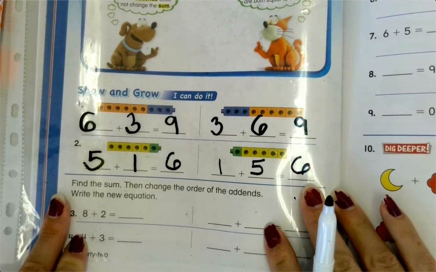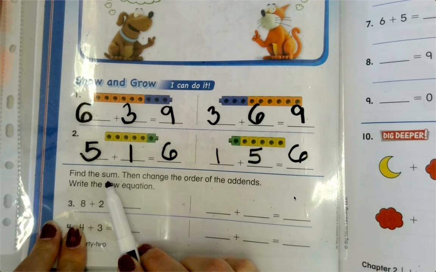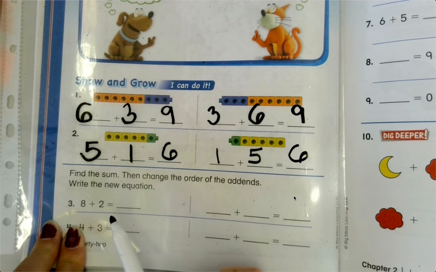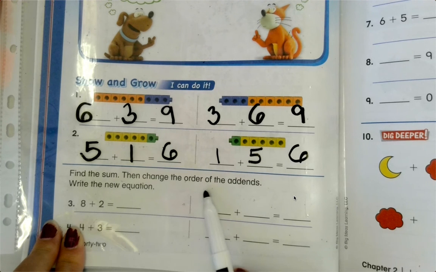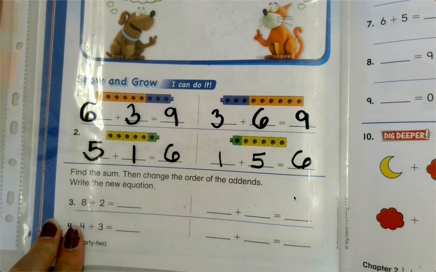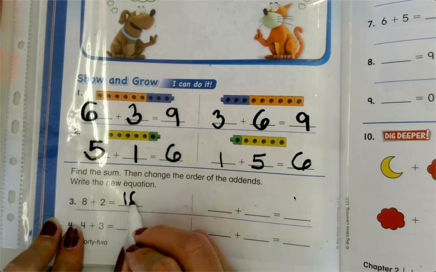Okay, down here, it says find the sum. Remember, sum means adding. So what's the answer to add something? Then change the order of the addends. Write the new equation. 8 plus 2. So it says find the sum. So what is it? 10.